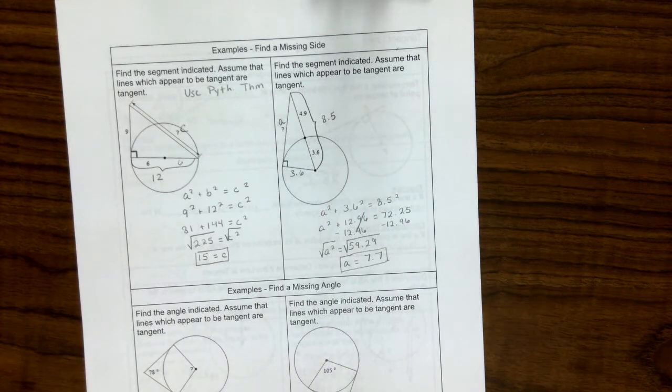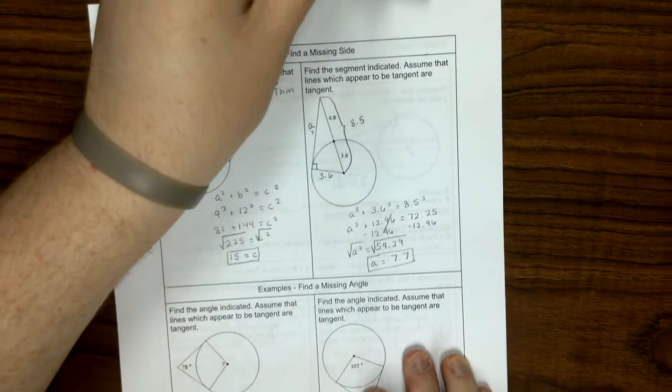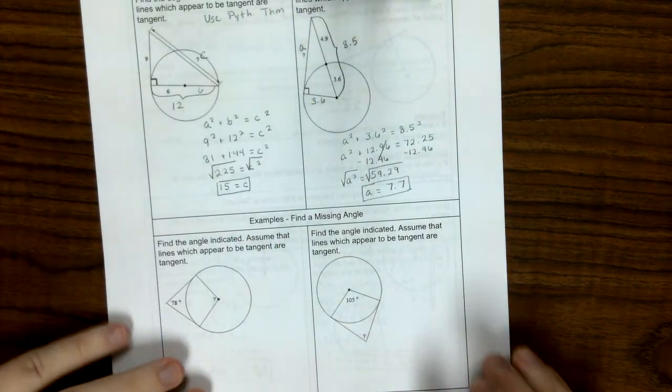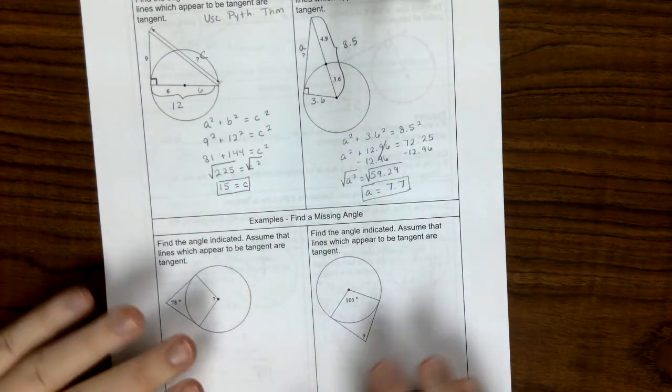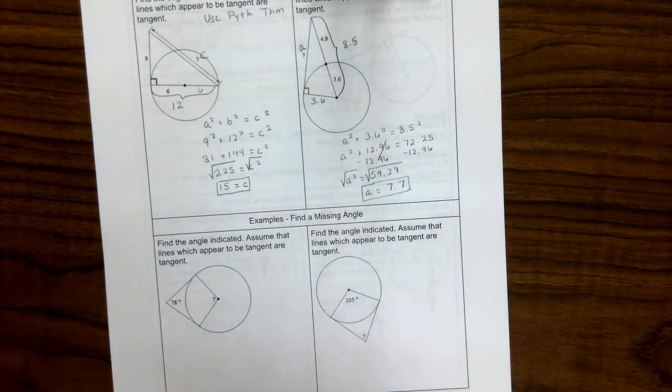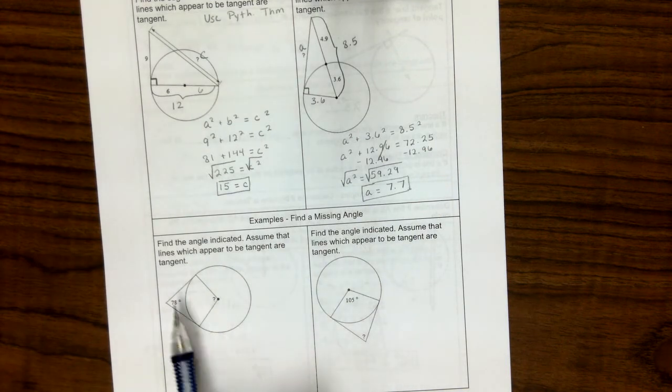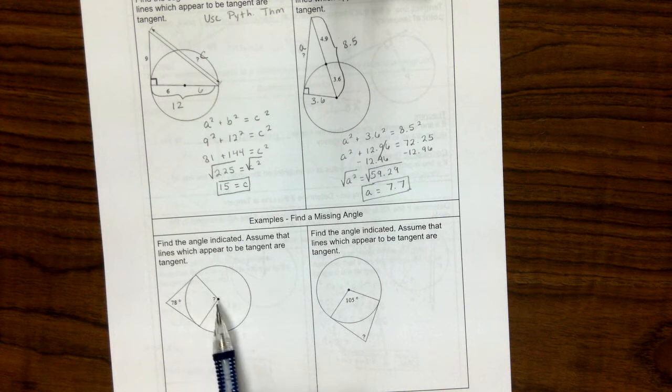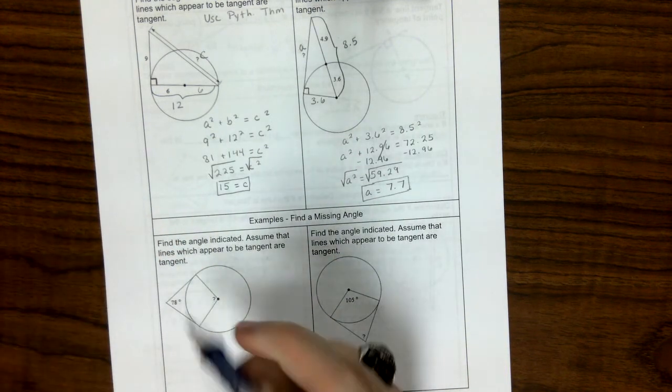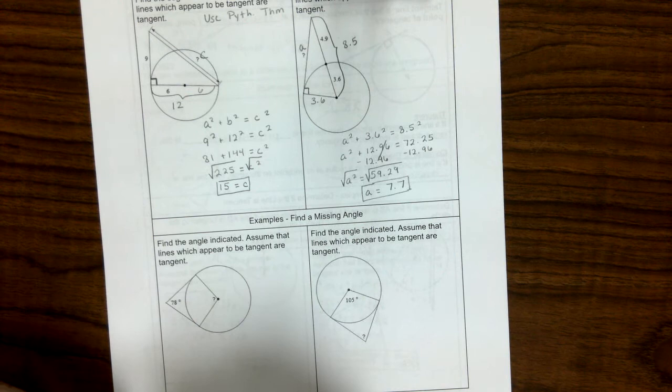Okay? Now these problems are really easy. These next two, I think they're very easy. So now we're going to find an angle inside. And so what we've got here is two different tangents, and then we have two radii because they go from the center to the edge. So we got two radii and two tangents. Those together make a quadrilateral, okay?